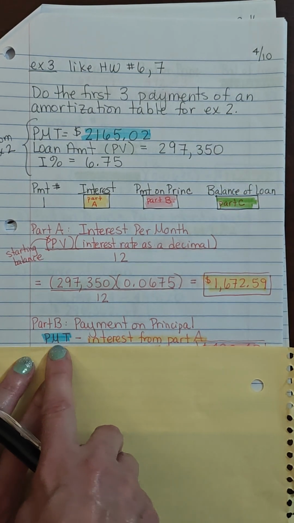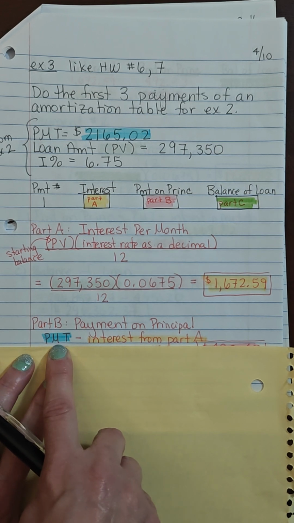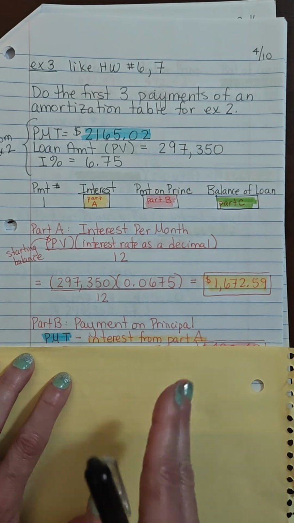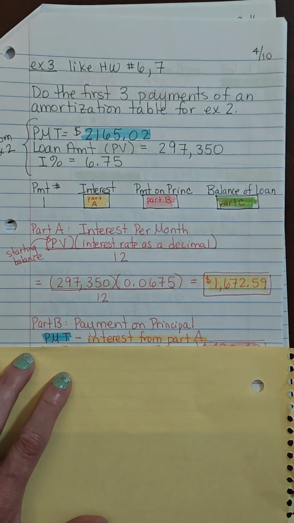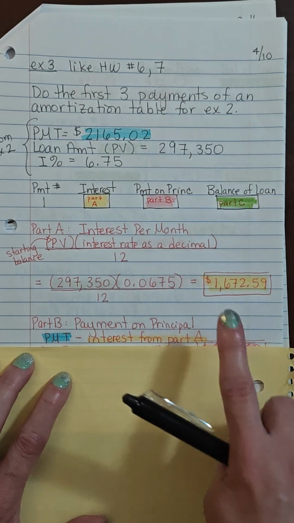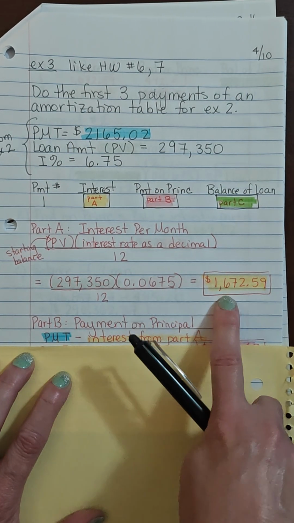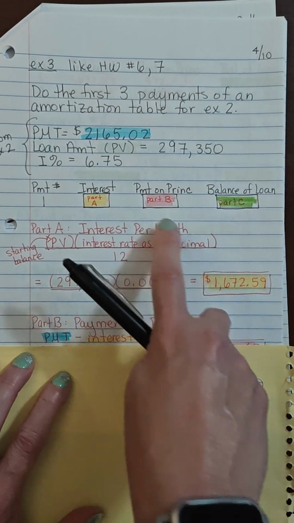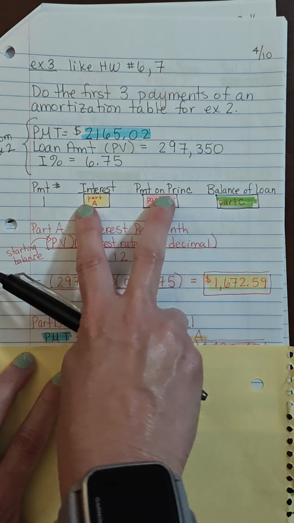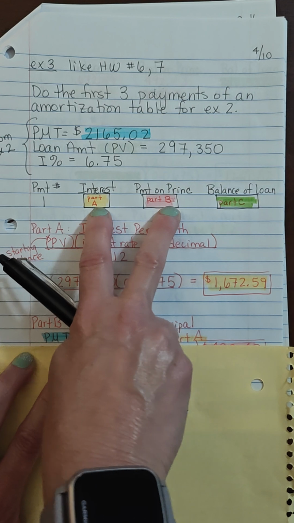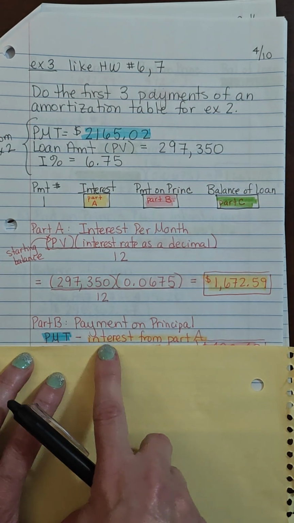That is going to be the payment amount minus the interest from part A. That means how much of the payment is going toward principal? Well, it's the rest of the payment. This part of the $2,100 is going to interest, so the rest of it is going to the principal. These two together make up your total payment of $2,165.02. So we just need to take payment minus the interest.